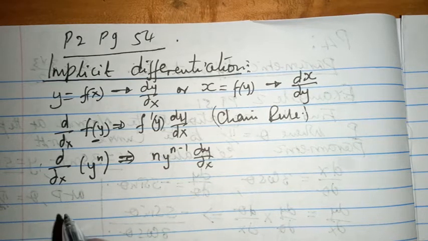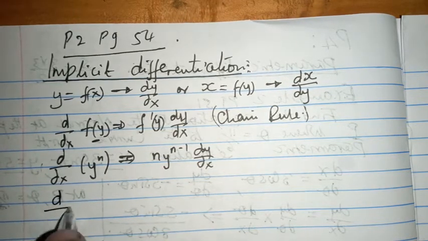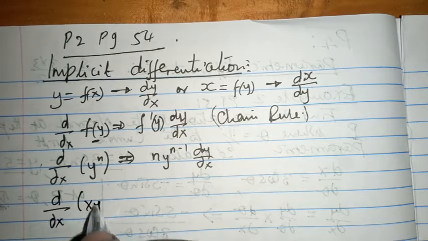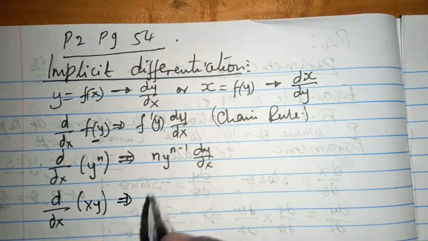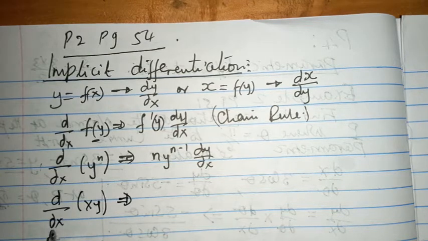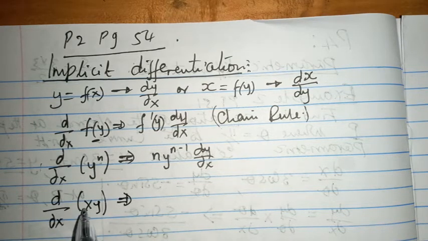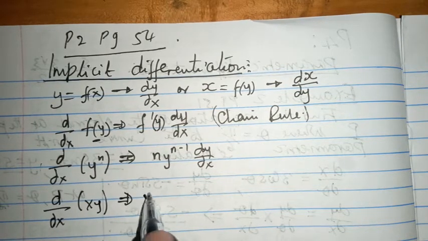You may also have something else like the differential with respect to x of xy, which is now, because this one has x and we are differentiating with respect to x, so easy because we have y.